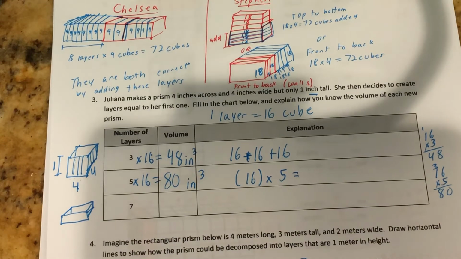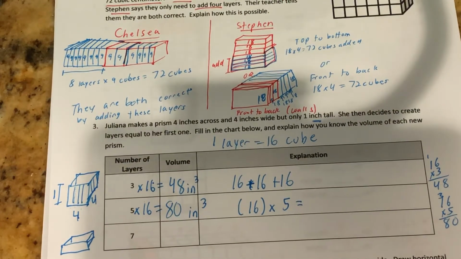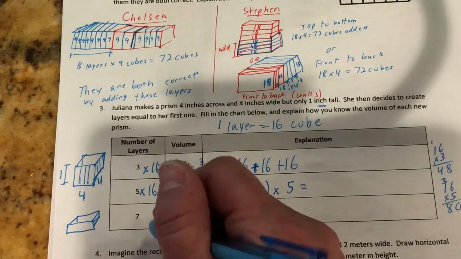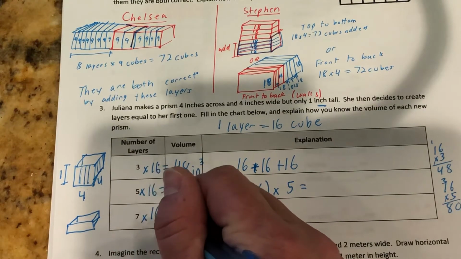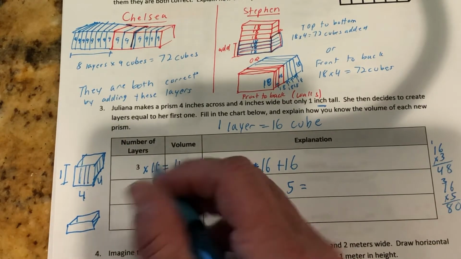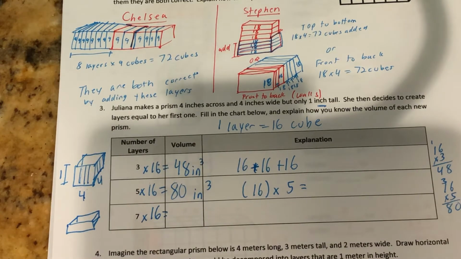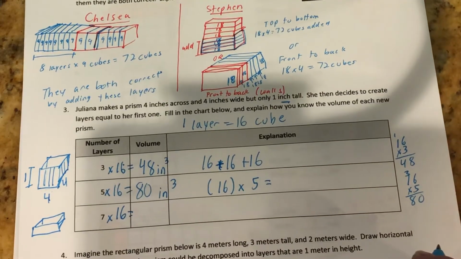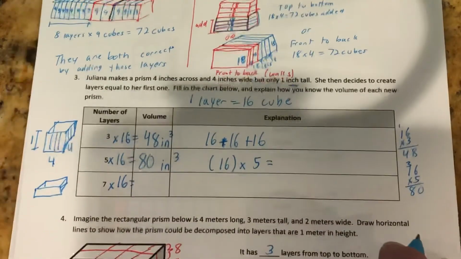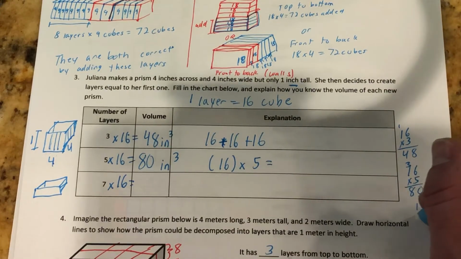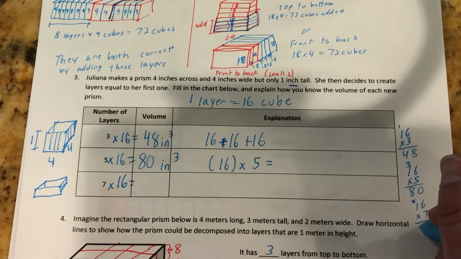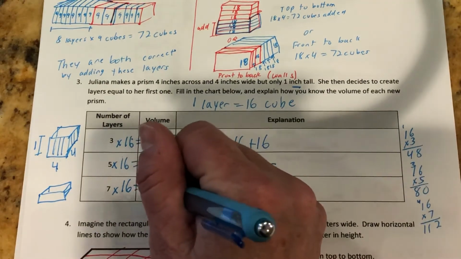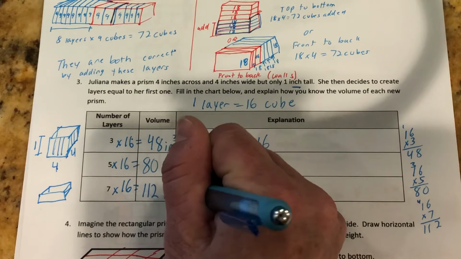And then the last one is 7 layers. So if you were to take 7 layers, you would do 7 times 16, which again, you probably do not have your 16s memorized. So 16 times 7, which would be 42, carry the 4, 7, 112 inches cubed.